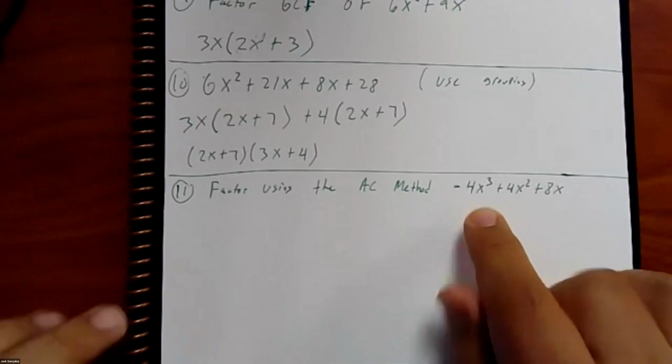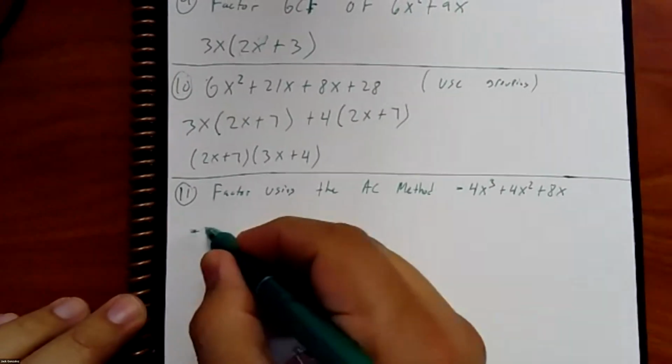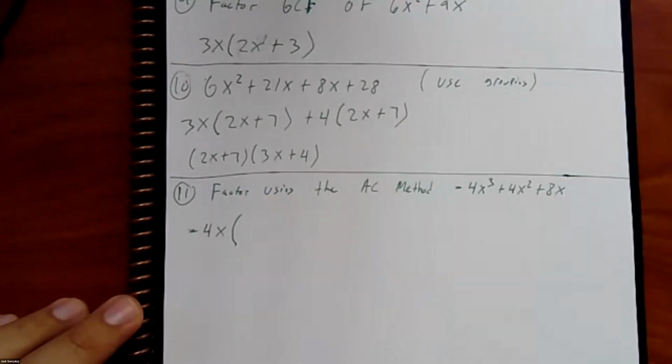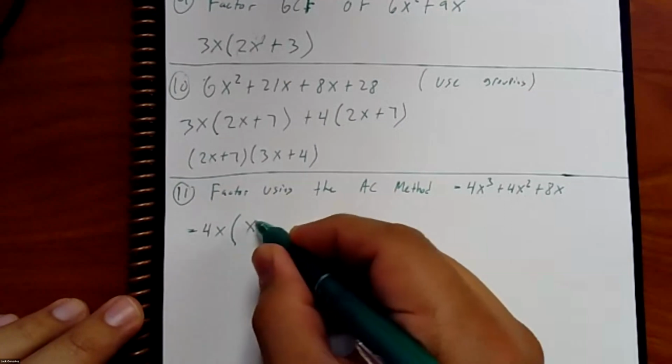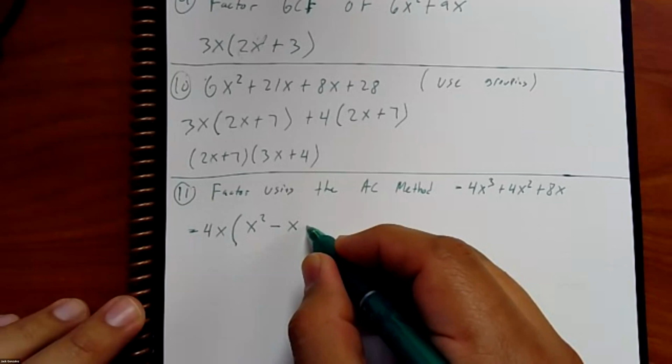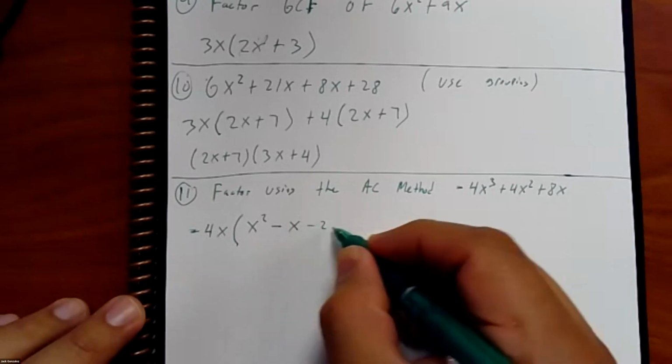So I'm going to factor a negative 4x from the entire thing, leaving me with x squared minus x minus 2.